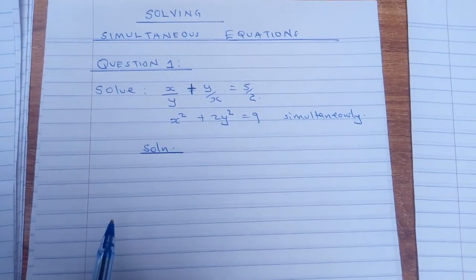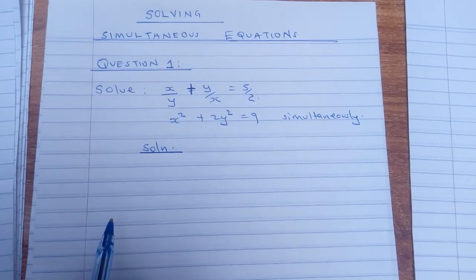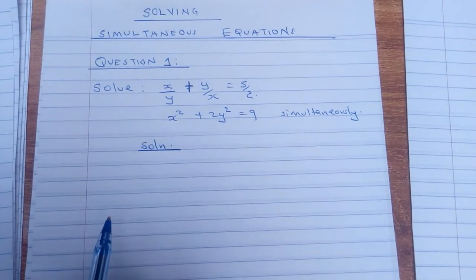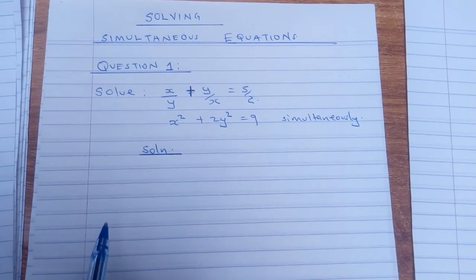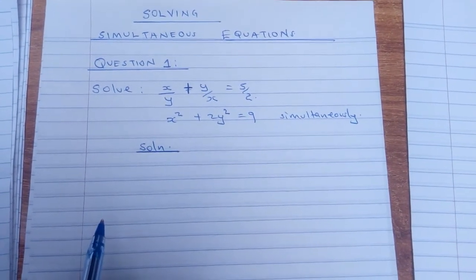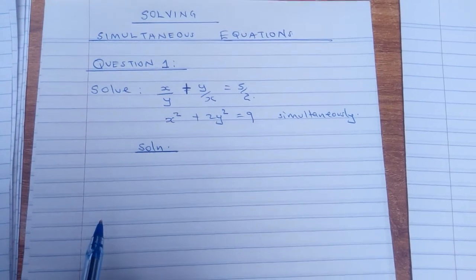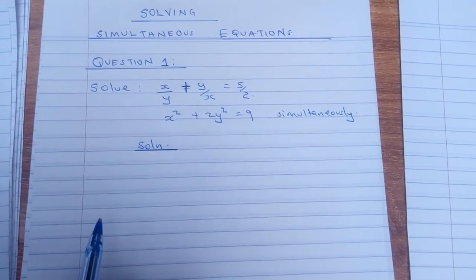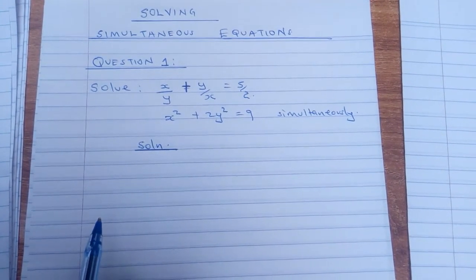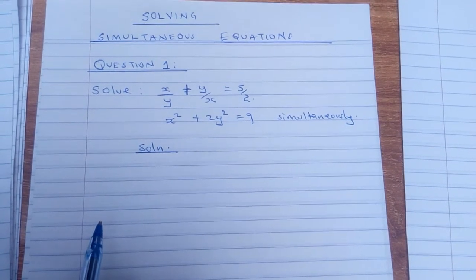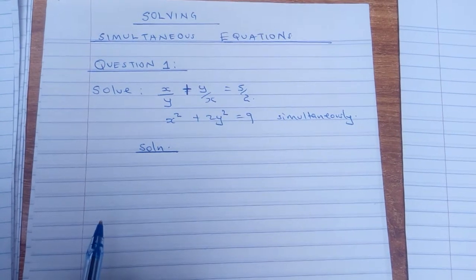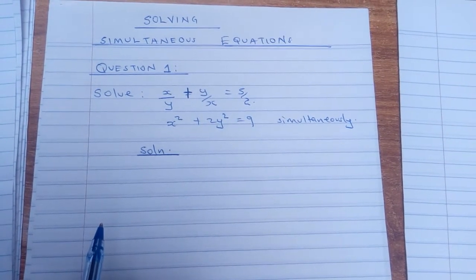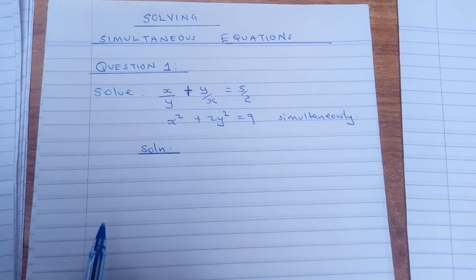Our tutorial today, we are looking at solving simultaneous equations, and our question 1 is we are solving the first set of simultaneous equations where we have x over y plus y over x equaling 5 over 2 as our first equation. The second one is x squared plus 2y squared is equal to 9.